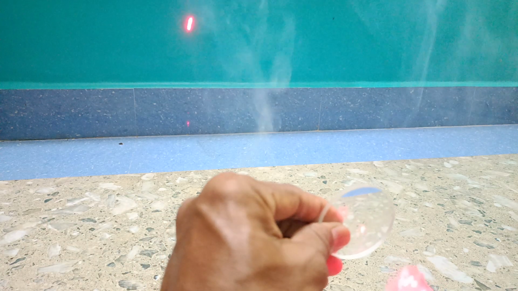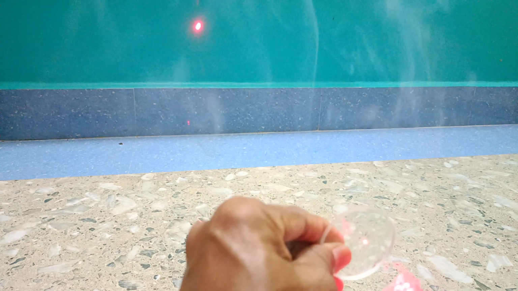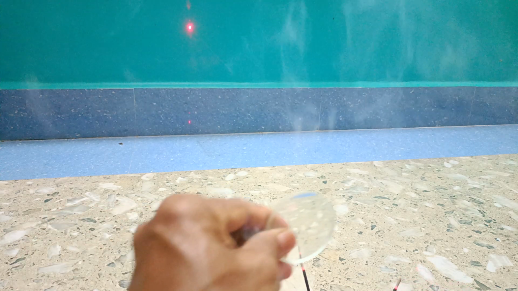You see, it goes up. This is the original position, and if you put the lens in between, you see it is diverging, it is going up, right? When we give this, it is going up. Suppose this is the original position. If you give this lens in between the ray of light, it goes up.